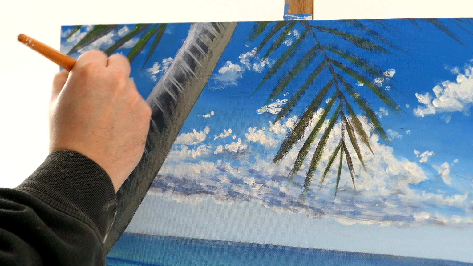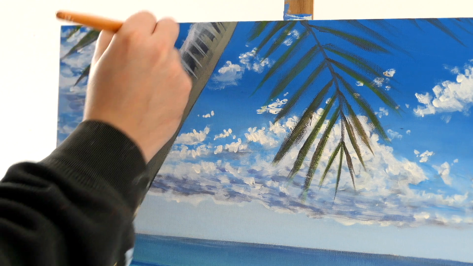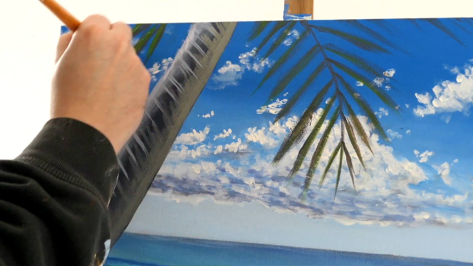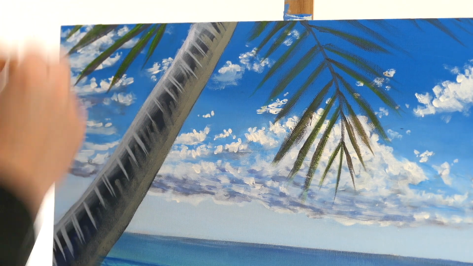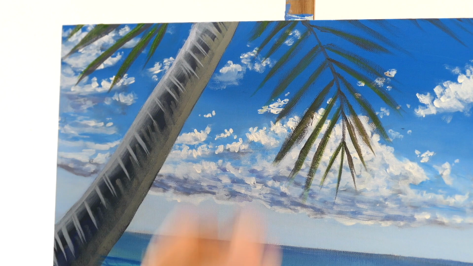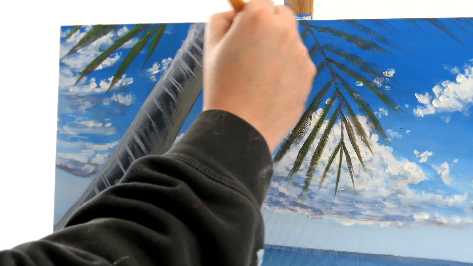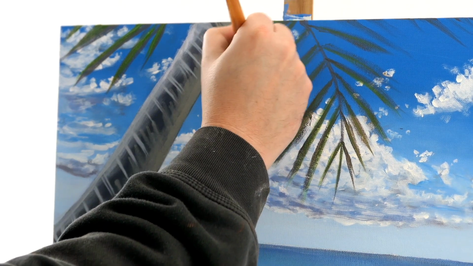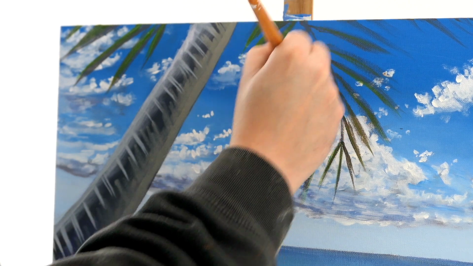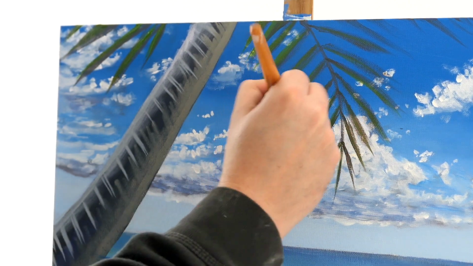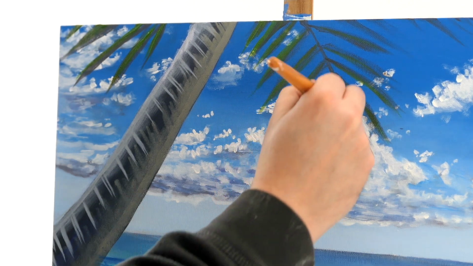So I'm just going to colour these leaves in, make them nice and sharp. The same with these ones here, peeking through. I'm just trying to make them nice and thick and vibrant.